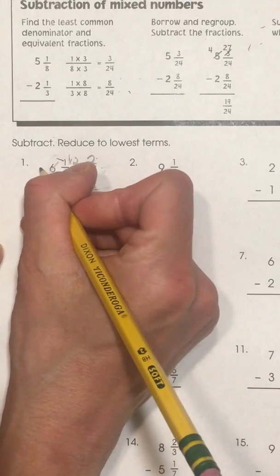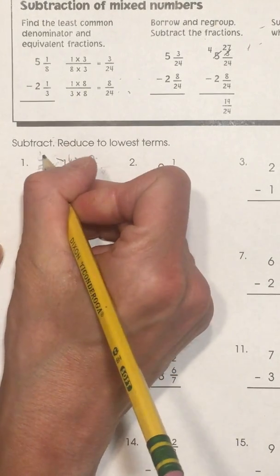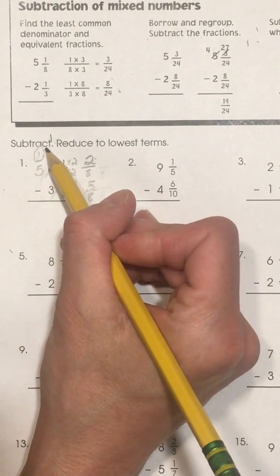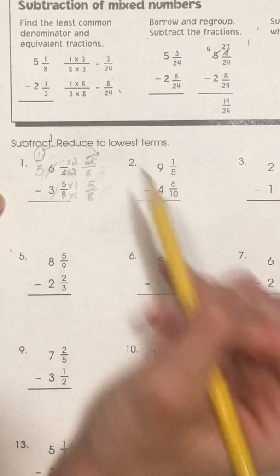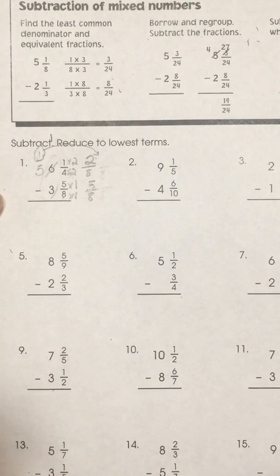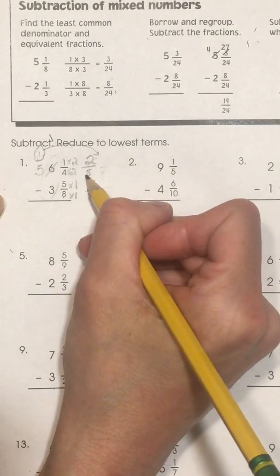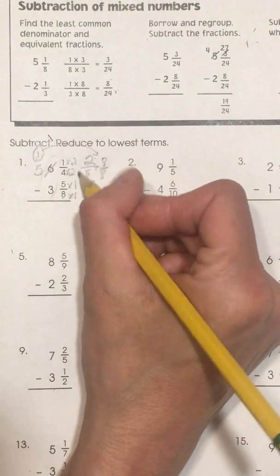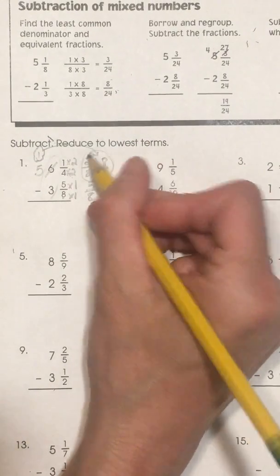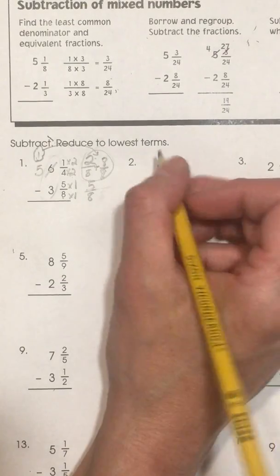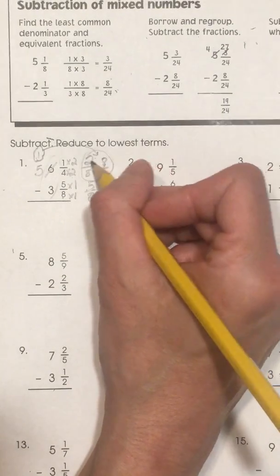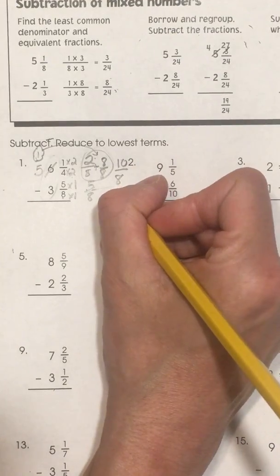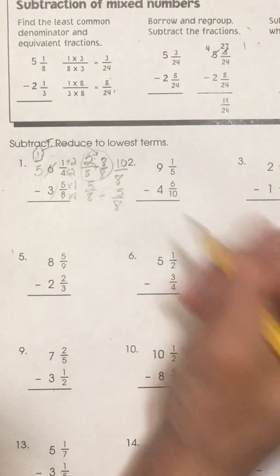Cross off my 6 and I make it a 5. I have 1 floating around. I have to add this 1 to my numerator, but I have to give it a costume. I have to make it look like a fraction. So borrow the denominator, and you're going to add it to the fraction that's already there. So now this is going to equal 8 plus 2 is 10/8. It's okay to make an improper fraction.